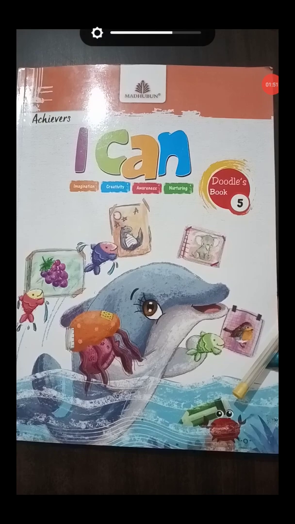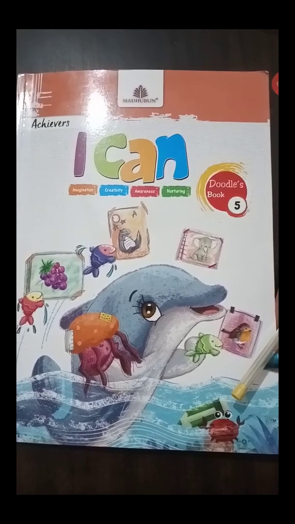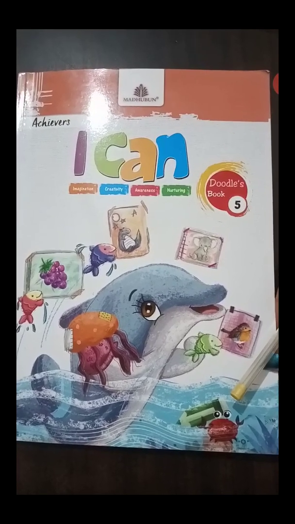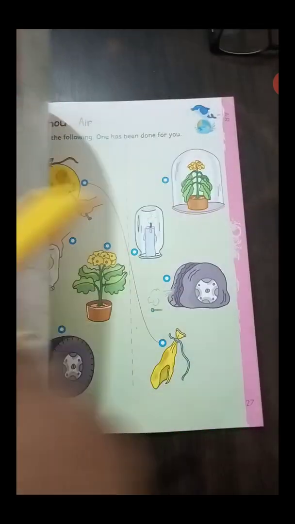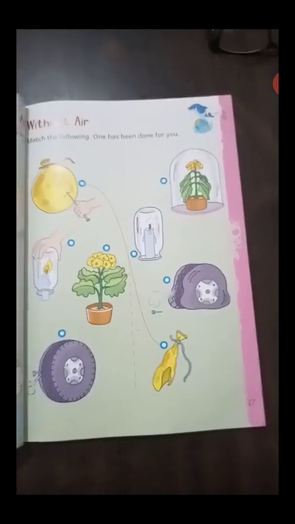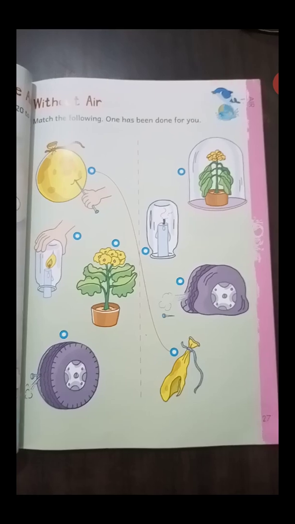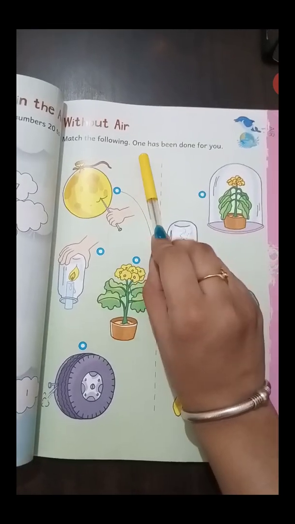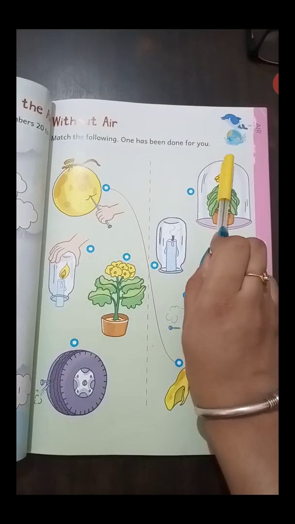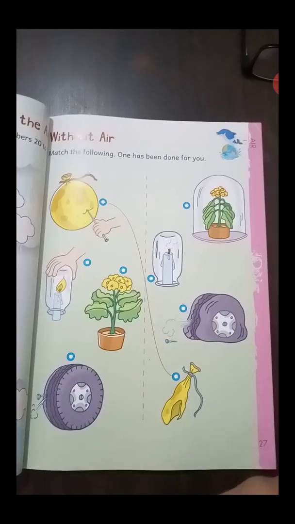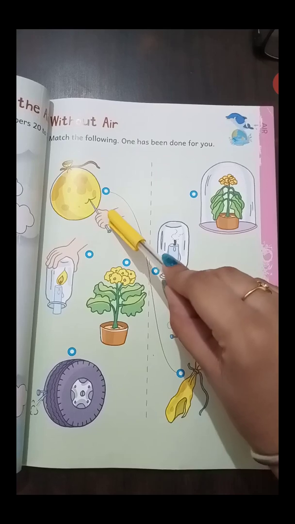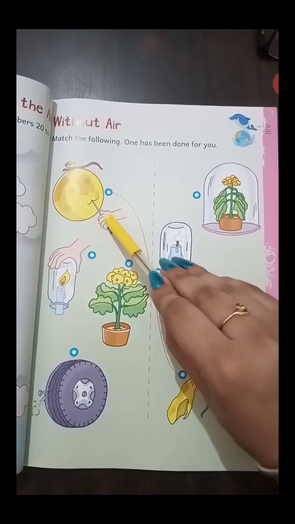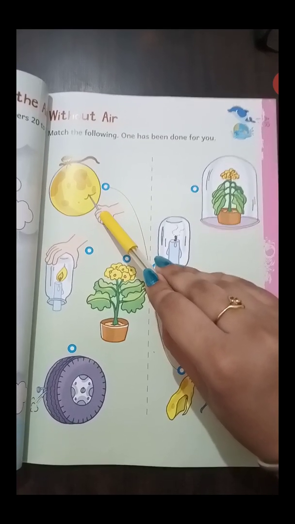Now students, open your book Icon Achiever Level 5. Open page number 27. Here students, you will have to match the following pictures. One has been done for you. Now students, you can see the first picture is a picture of a balloon full of air.